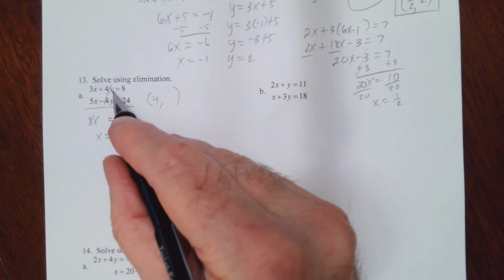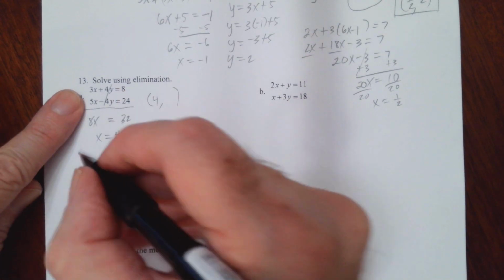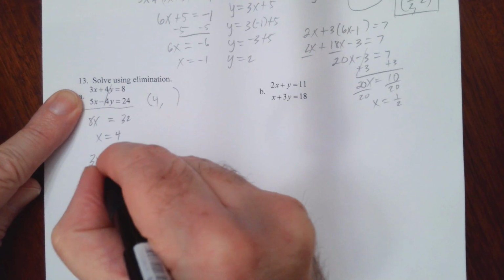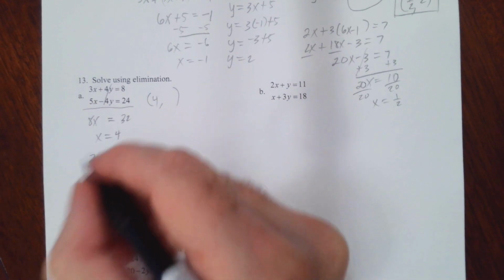So far we found 4 for the x value of our solution. We can use either equation here to find y. So I like the first one a little better, but it doesn't really matter which one you use. You should get the same answer. So x is 4.